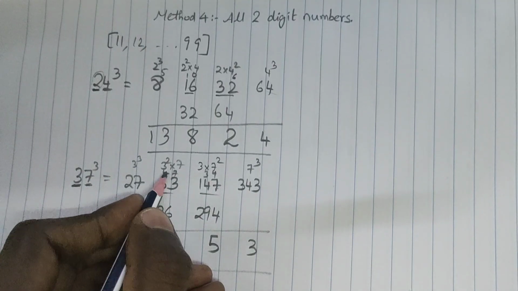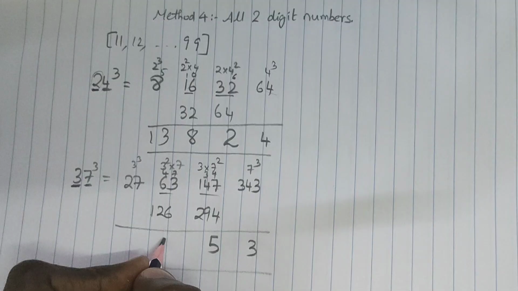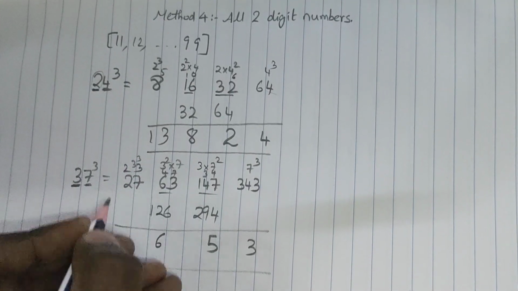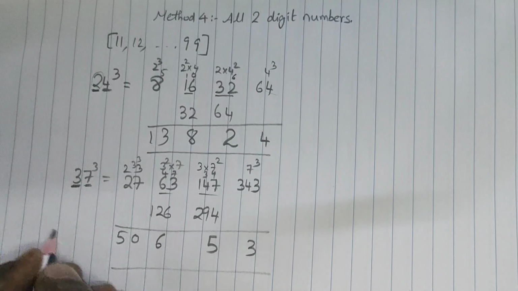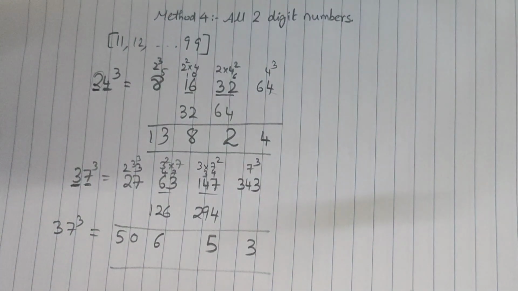47 plus 63 is 110. 110 plus 126 is 236. 6 here, and 23 is carried over. So 23 plus 27 is 50. So this is our answer: 37 cube equals 50,653.